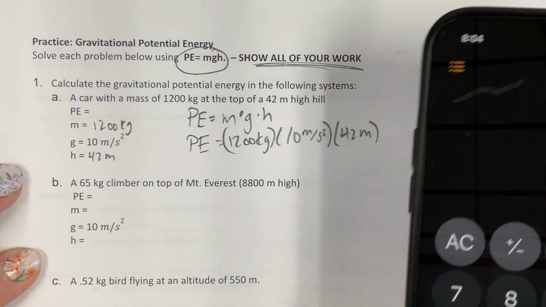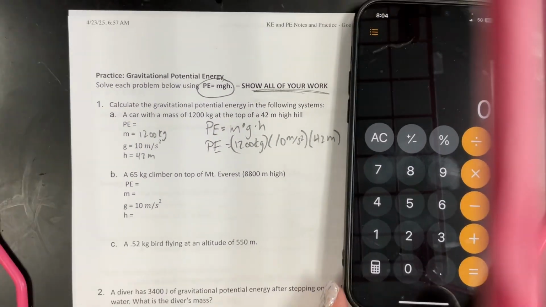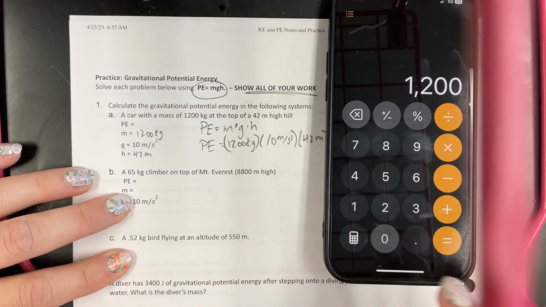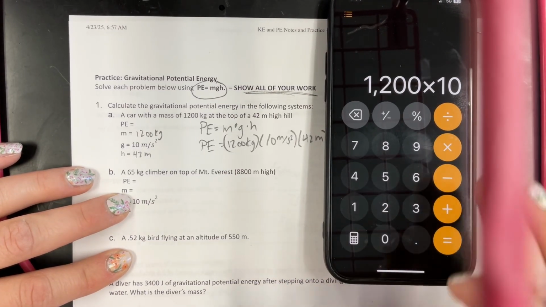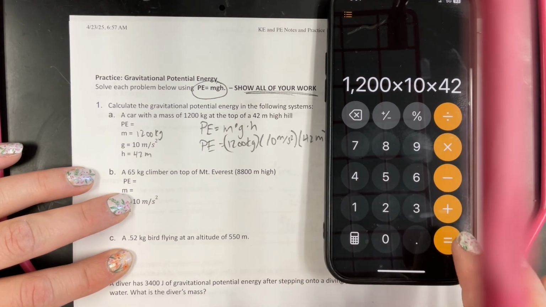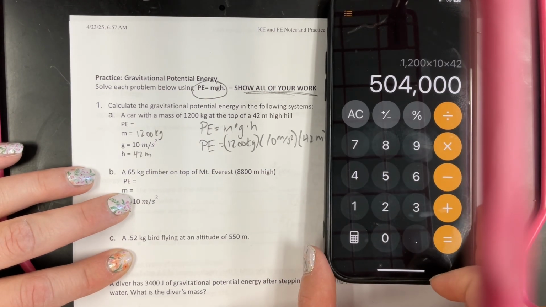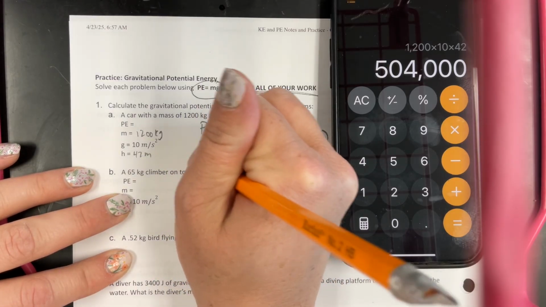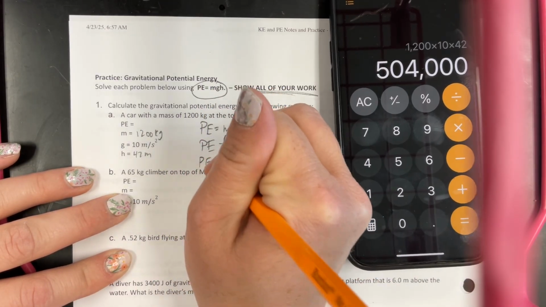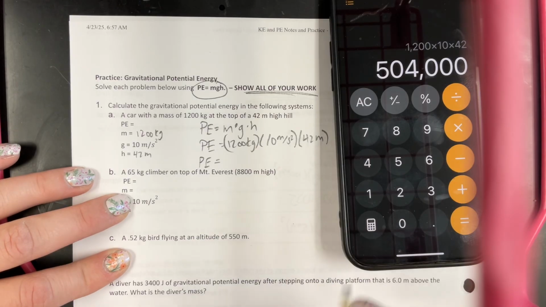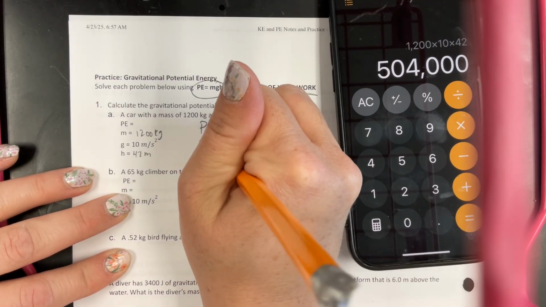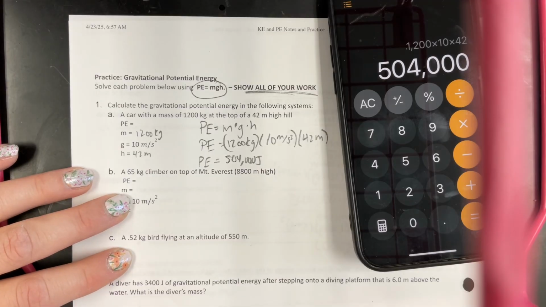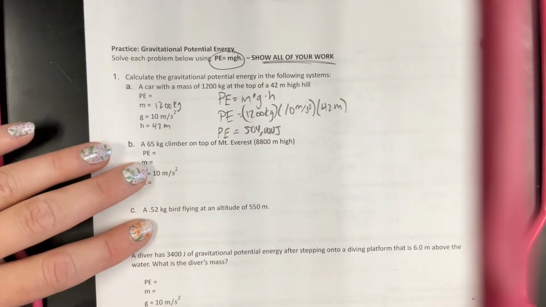Okay, when we type that in, we should get 1,200 times 10 times 42. 504,000. And again, this is a measure of energy, so this is gonna be in joules.